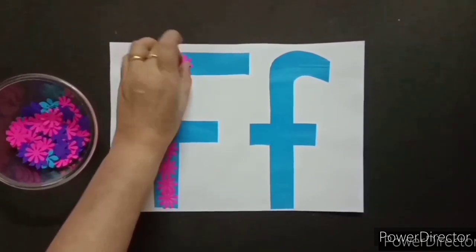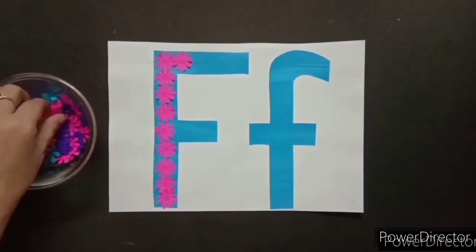Now we will stick the upper part, the sleeping line.